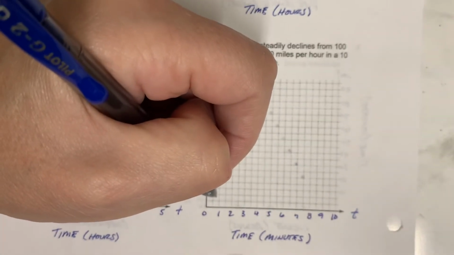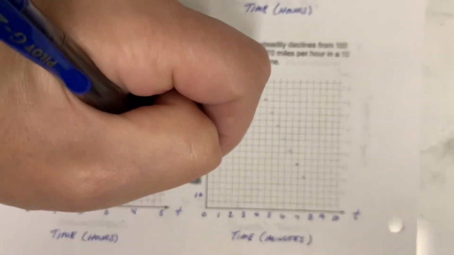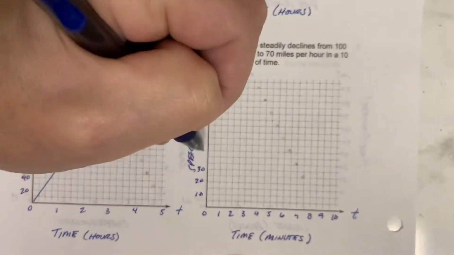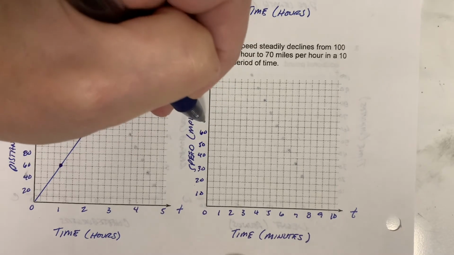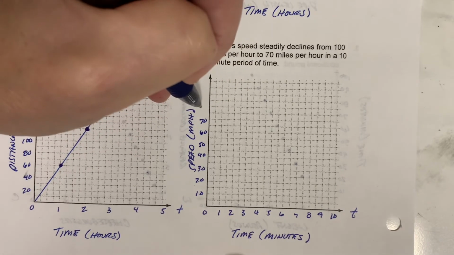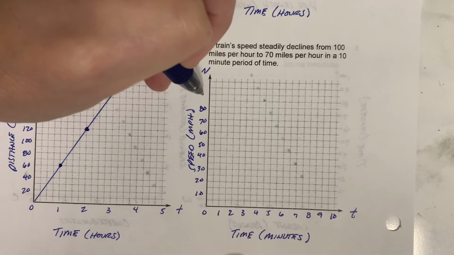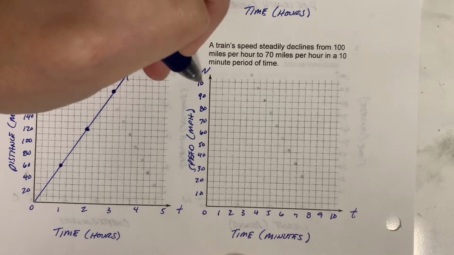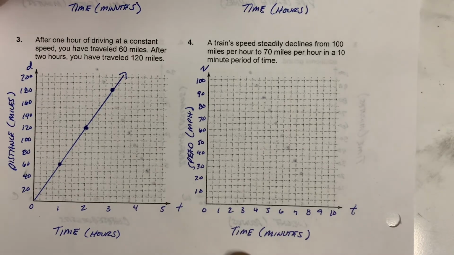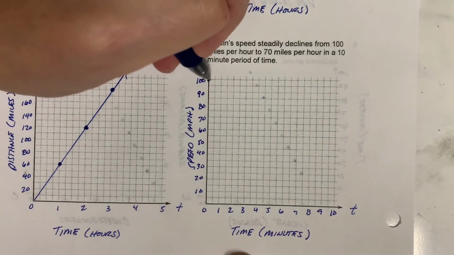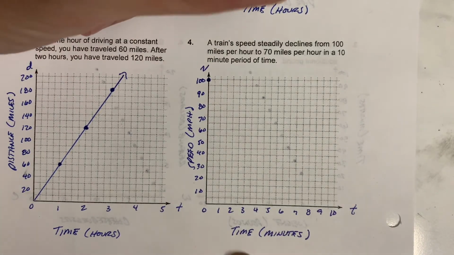It's going to be 10 miles per hour. 10, 20, 30, 40, 50, 60, 70, 80, 90, 100. So it declines from 100 miles per hour at the beginning to 70 in 10 minutes.